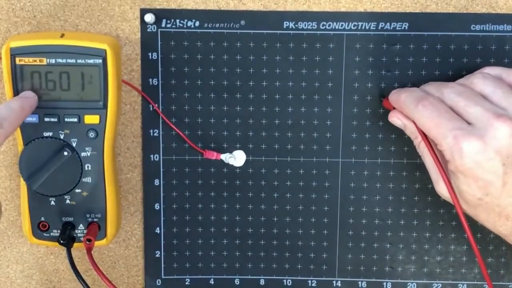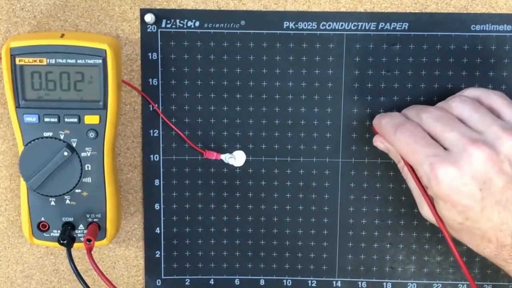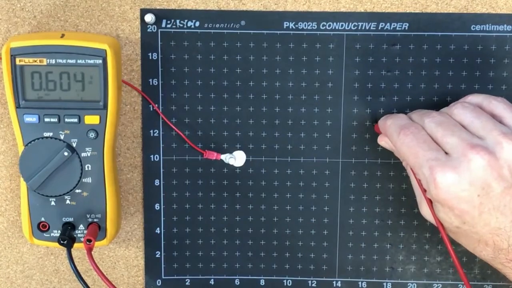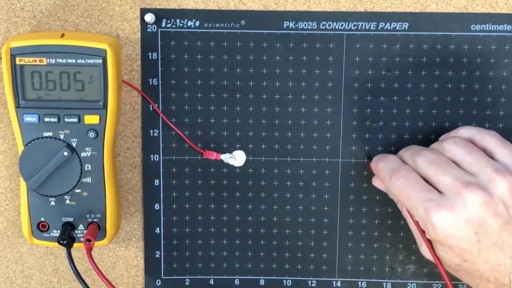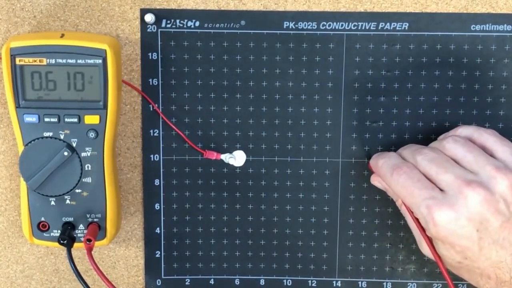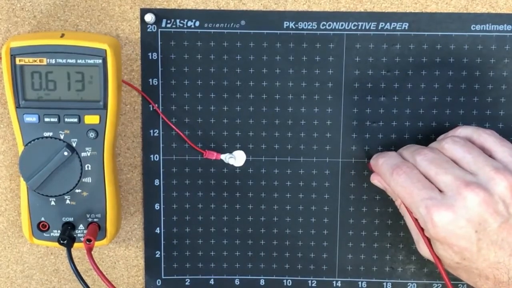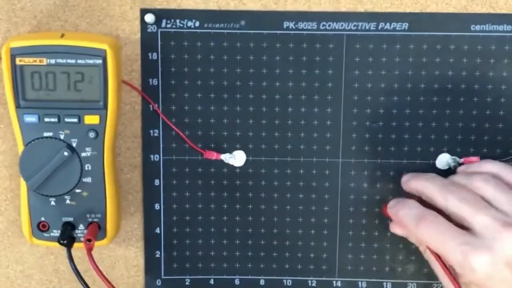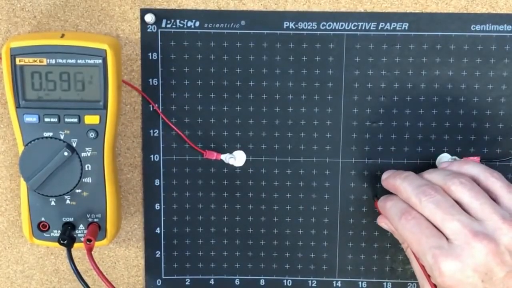Another point right there, 0.6 volts. Here, this one pretty close is 13 and 16.5. Dead center looks like we have 10 and 16.2.